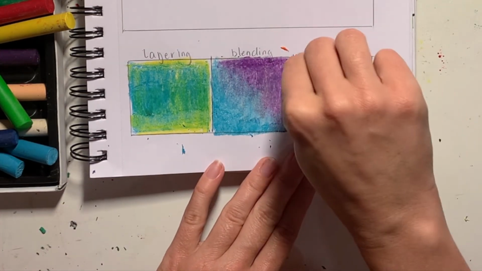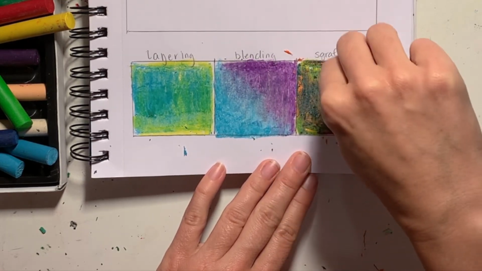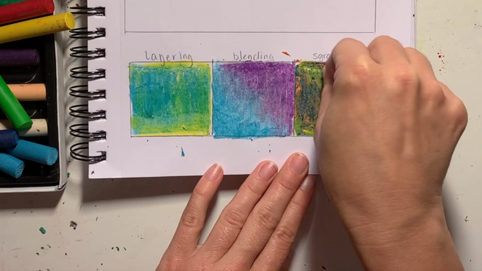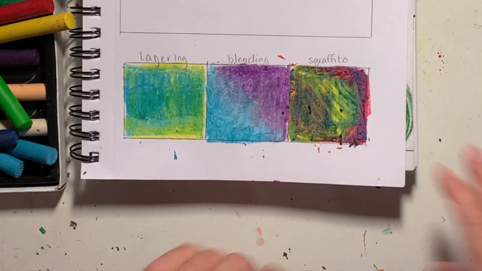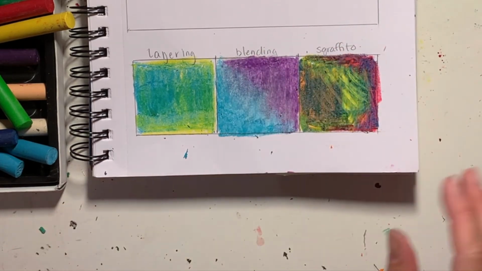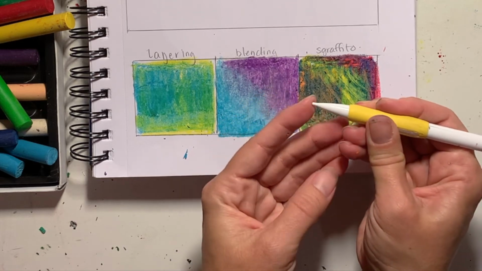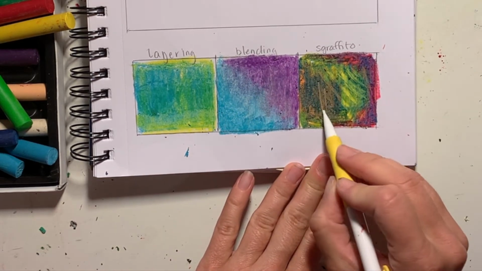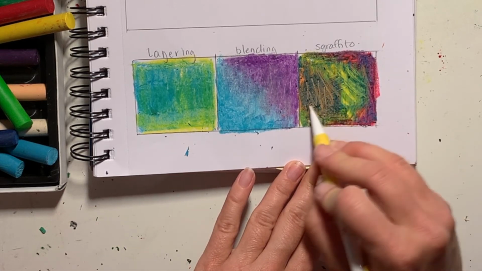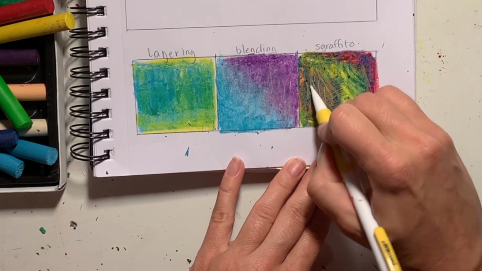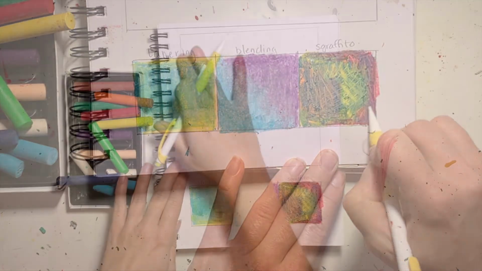So Sgraffito just means to scratch. So you can use your nails, like what I'm doing here. So I'm just using my thumbnail to scratch into the pastel, and it's leaving some cool texture. It works really well too if you have something sharp, sort of like this mechanical pencil with the lead pushed down, and that actually is working a lot better. I can make much more detail that way. So try your scratching Sgraffito technique out and see what happens.